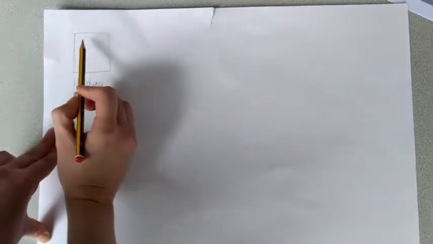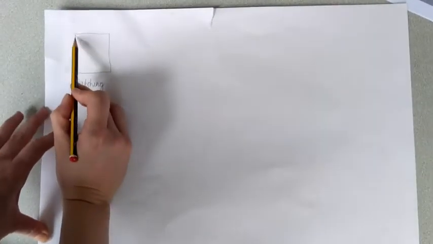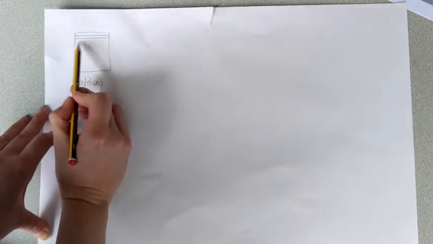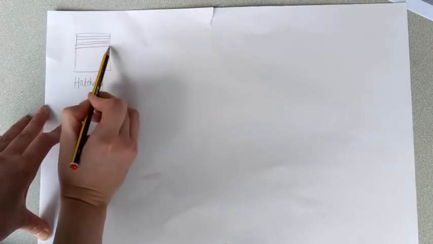So I am going to choose horizontal lines, and I am filling up my square with horizontal lines.